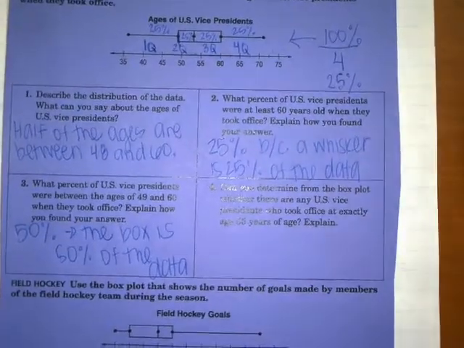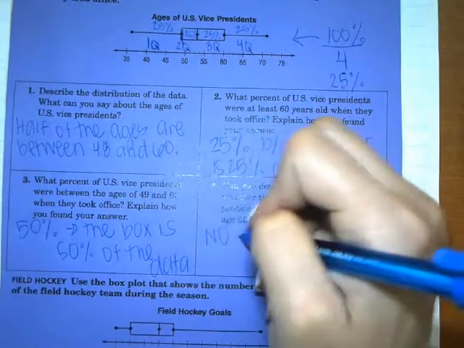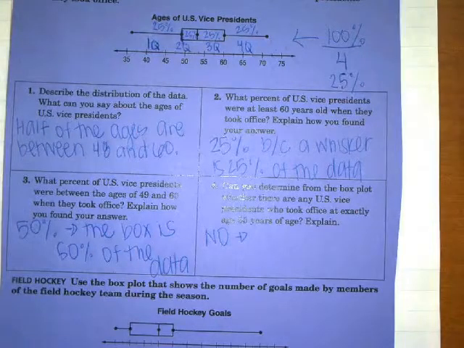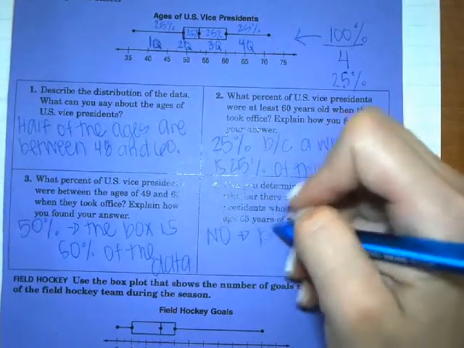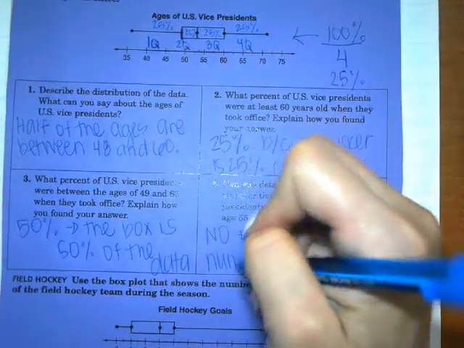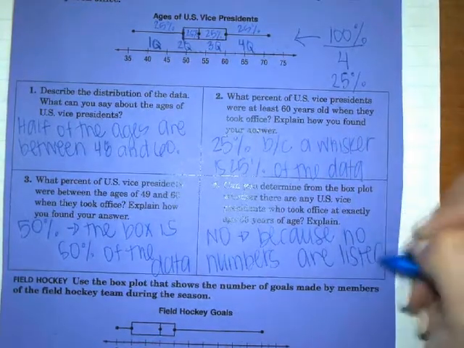What'd you guys tell me? No, we can't tell. Good. Why not? Because we can't tell the data. It's not plotted. It doesn't show. Good. There is no exact. If they were to give you the list of numbers, then could you have told me? Yes, but because they don't give you the numbers, you can't determine that. As long as you give me a reason, you would have been fine.